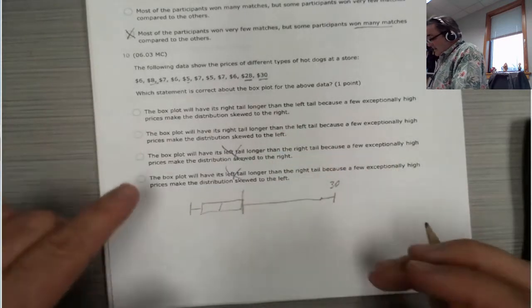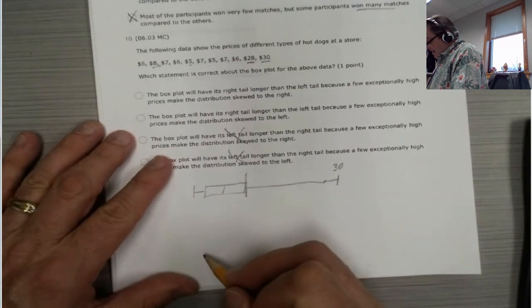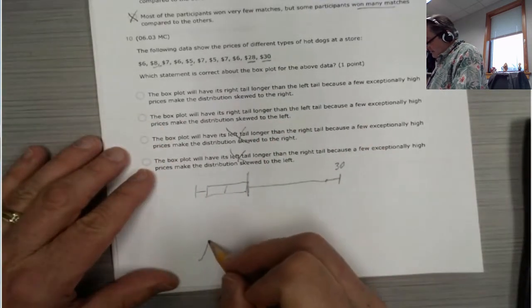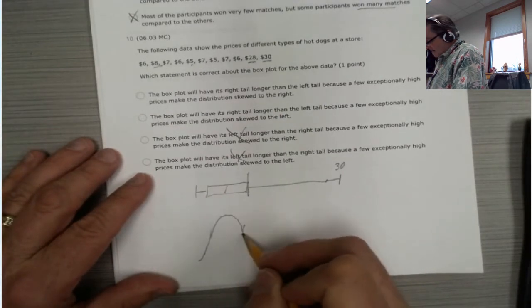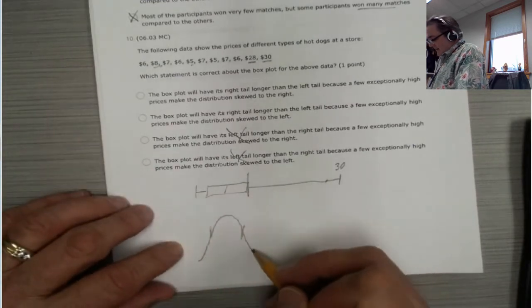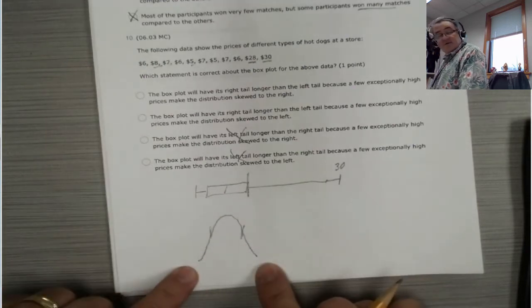So is this skewed to the right or skewed to the left? Well, if our data was all symmetric, it would be somewhat like this. We'd have most of our information between those two. If we were drawing a diagram like a graph, if it was perfectly symmetrical, it would look like that.